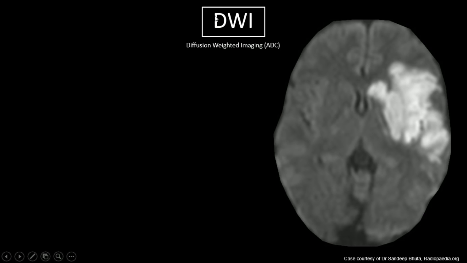Moving on to DWI, or a stroke service's favorite sequence. DWI stands for diffusion weighted imaging. More on that later and what ADC means. DWI is hugely important because it is the only sequence that can pick up on early ischemia due to an ischemic stroke. Another very important thing about DWI is it's a sequence that can be performed very, very quickly, whereas many other MRI sequences can be quite slow. So how do we recognize it?